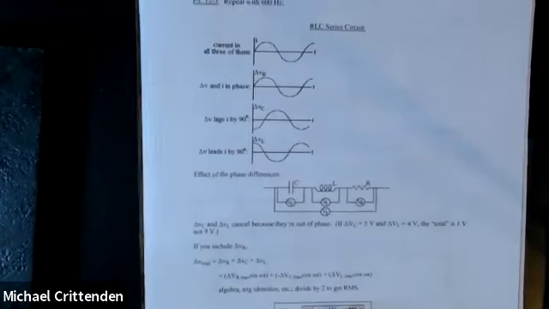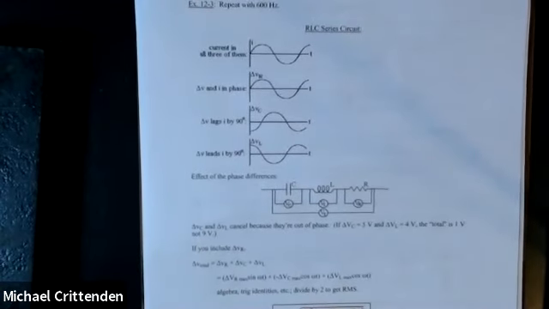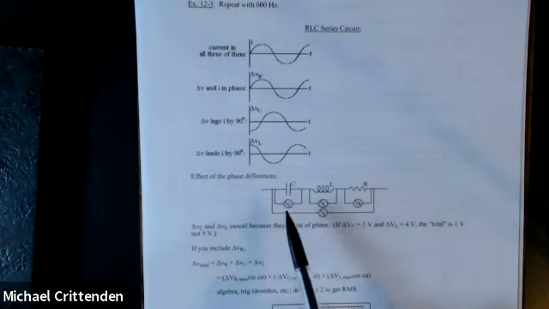I guess I should start about there. The source of voltage is somewhere beyond the edges of the picture, but we've got R, L, and C in series with each other. A parallel circuit is a variation on the same story.